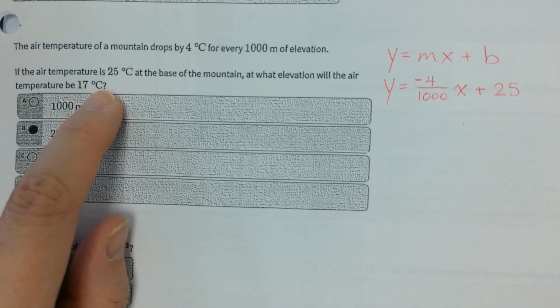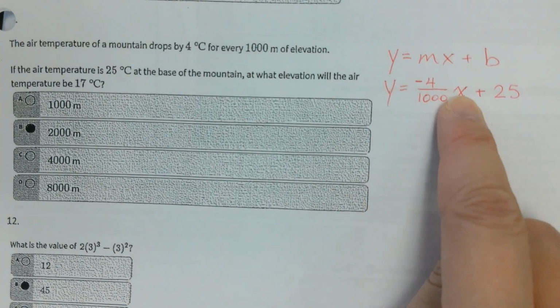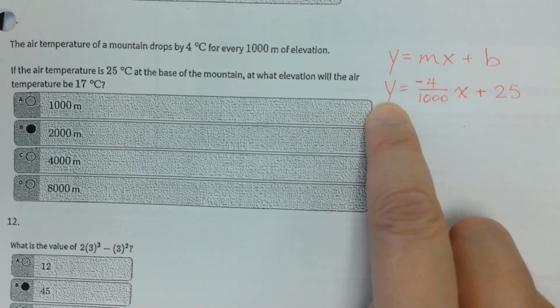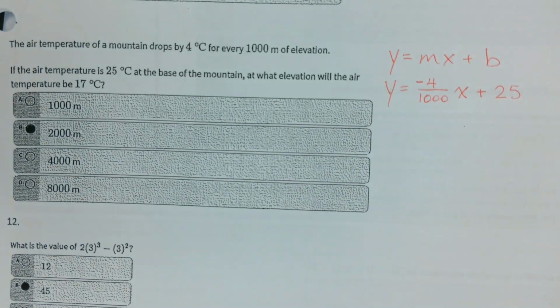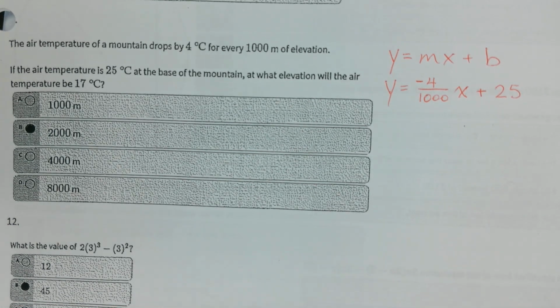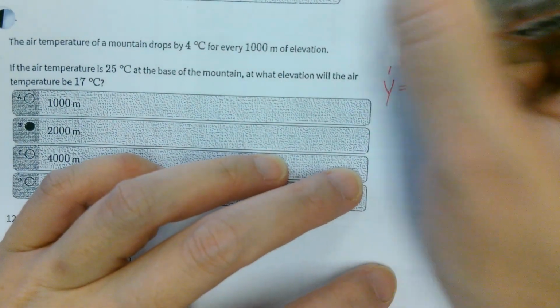Now I want to know when it will be 17 degrees. Should I sub in 17 here or here? Is the 17 for x or for y? Okay, I guess I shouldn't use x and y. Here, let me change this up.